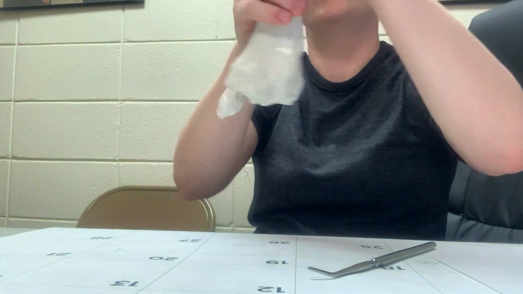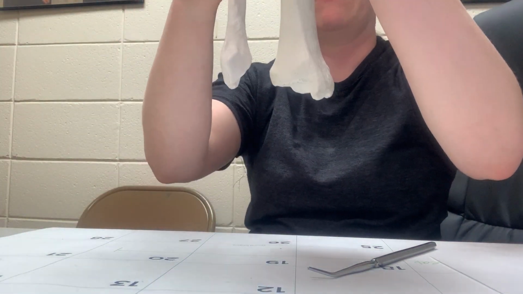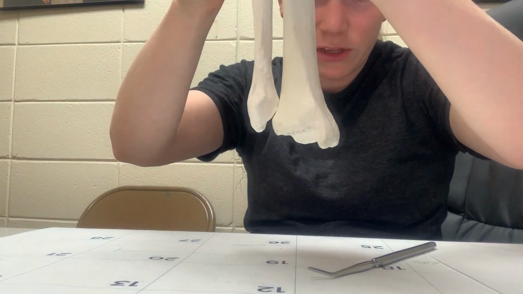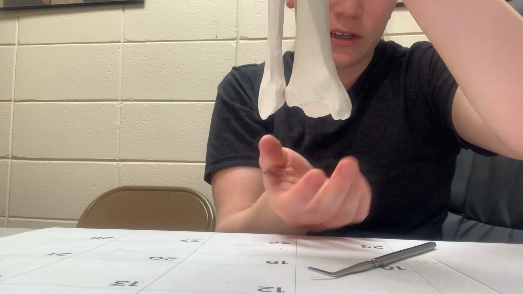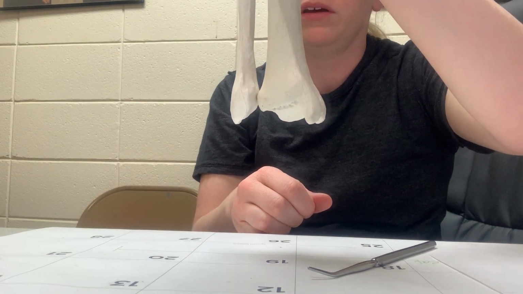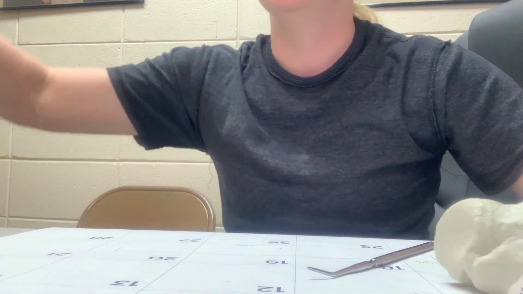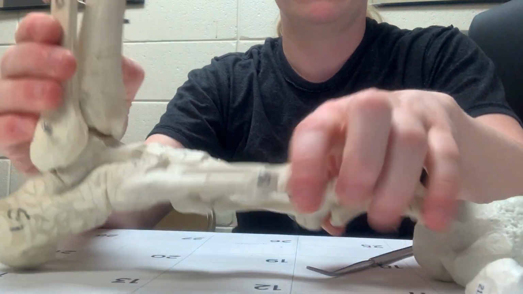And so the lateral malleolus forms the lateral portion of the bottom half of your leg. So that would be found on this side, right? And then you have the medial malleolus found on the tibia on the other side. And those are going to help form the ankle joint, okay? So now moving down into the ankle and the foot.